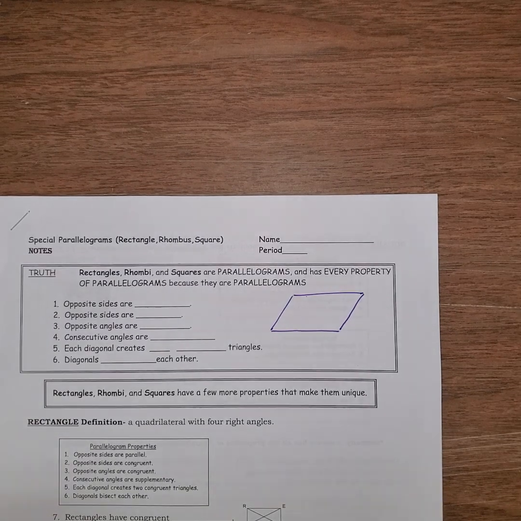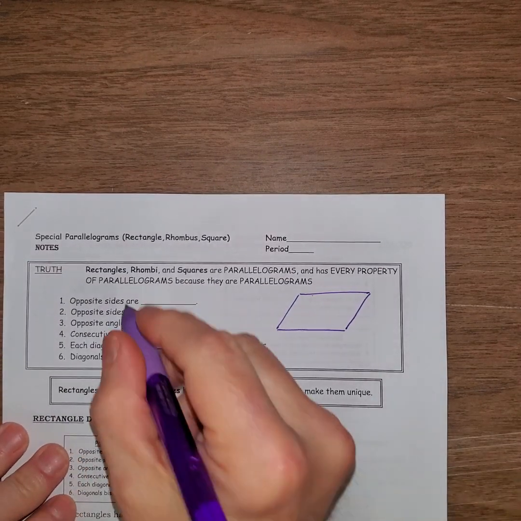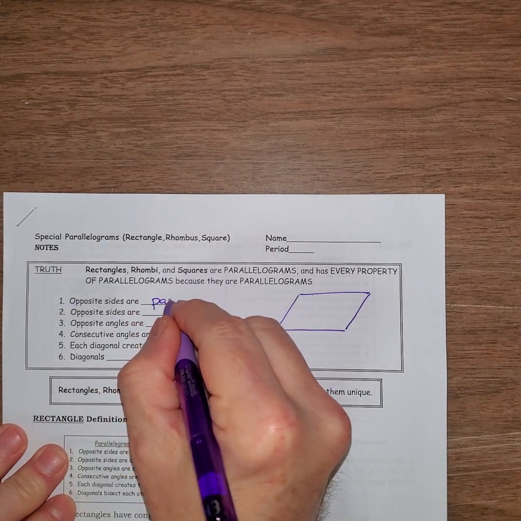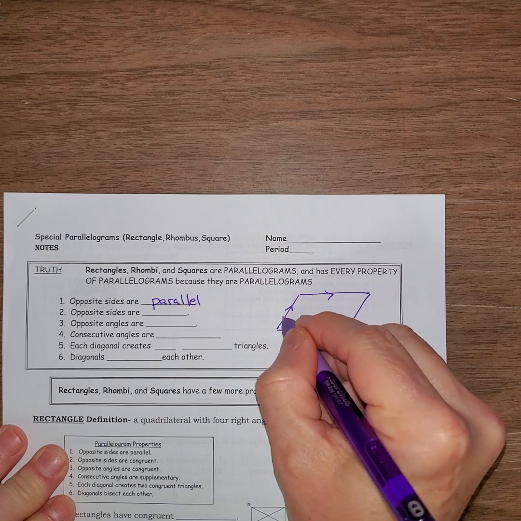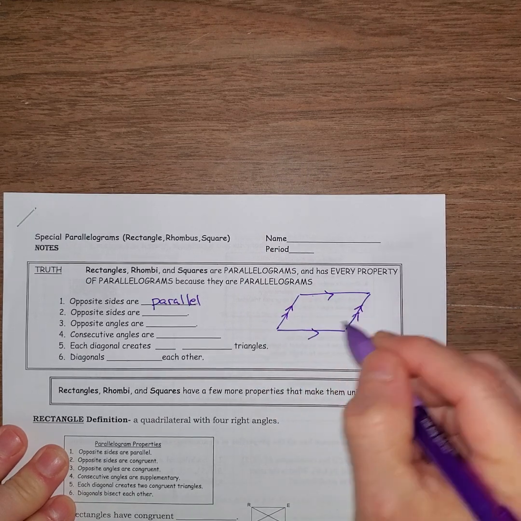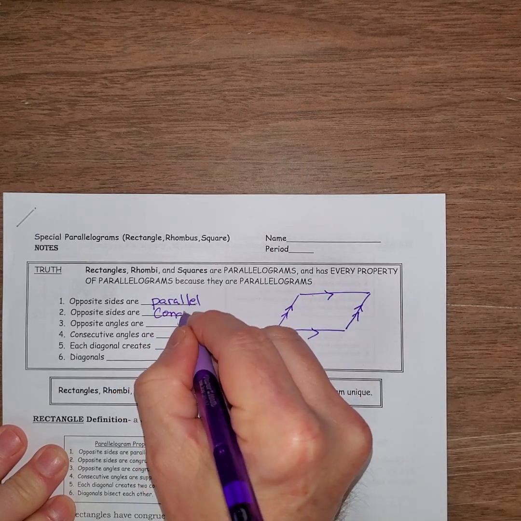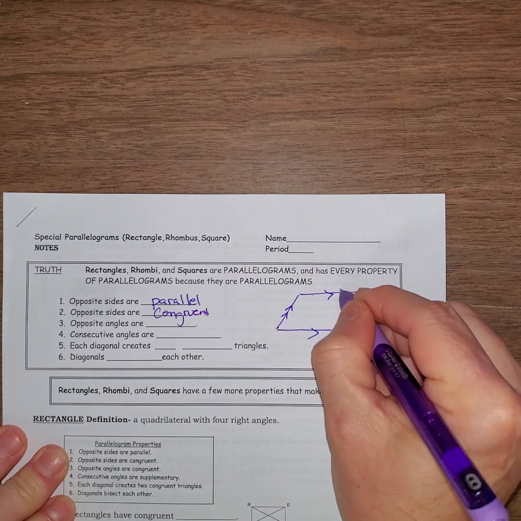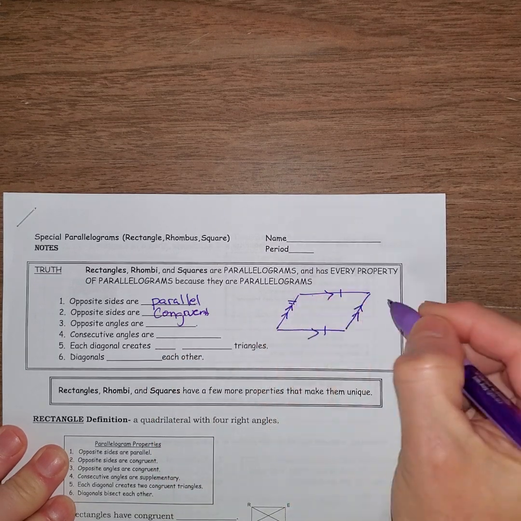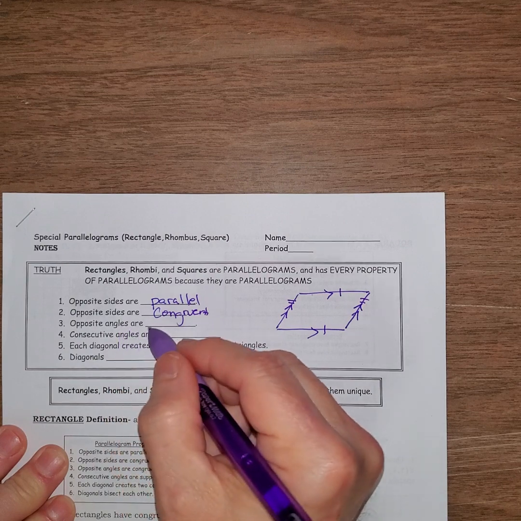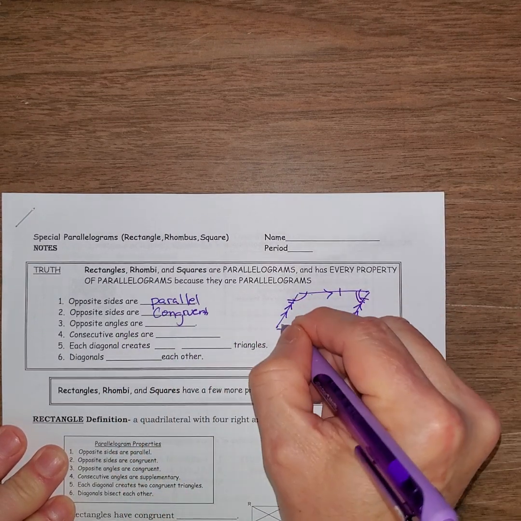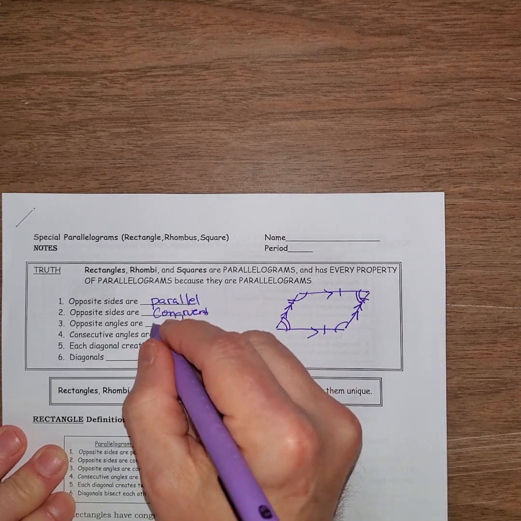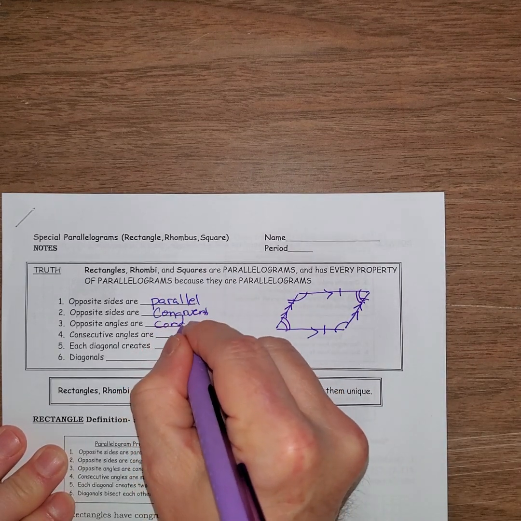Okay, last time we talked about parallelograms, right? Opposite sides were parallel, and they were also congruent. Like this was congruent to this, and this one's congruent to this one. Opposite angles are congruent, like this one is congruent to this one, and this one. So opposite angles are congruent.